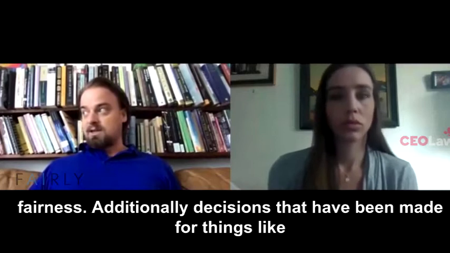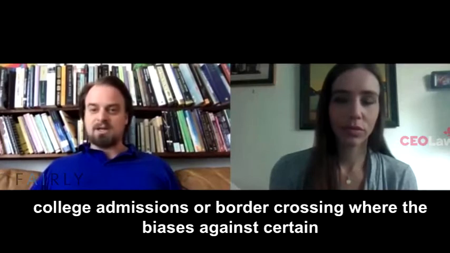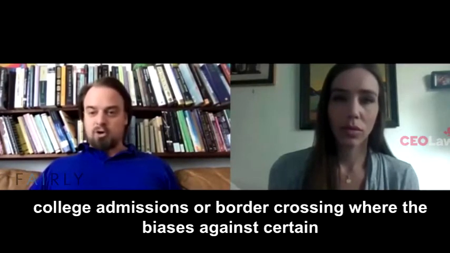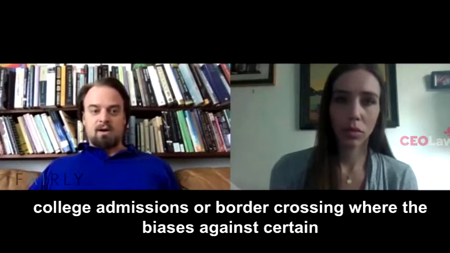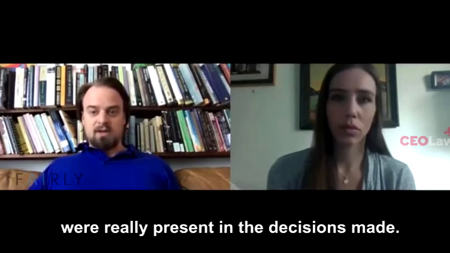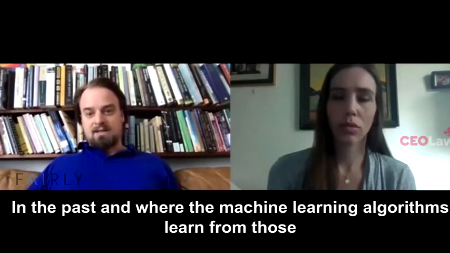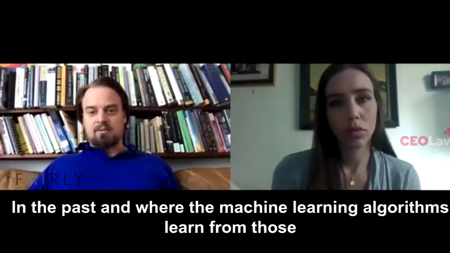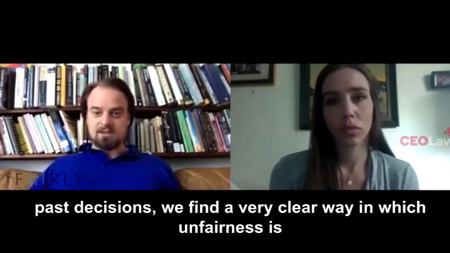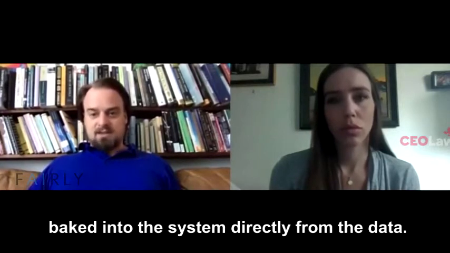Additionally, decisions that have been made for things like college admissions or border crossing, where the biases against certain groups were really present in the decisions made in the past, and where the machine learning algorithms learn from those past decisions, we find a very clear way in which unfairness is baked into the system directly from the data.